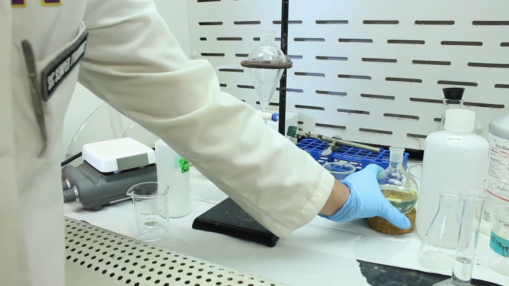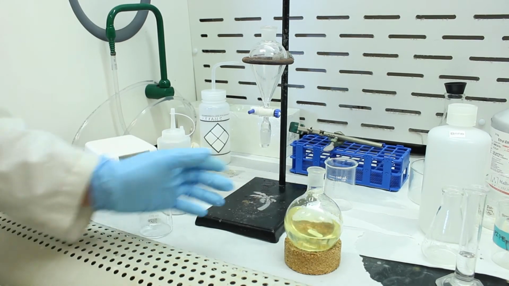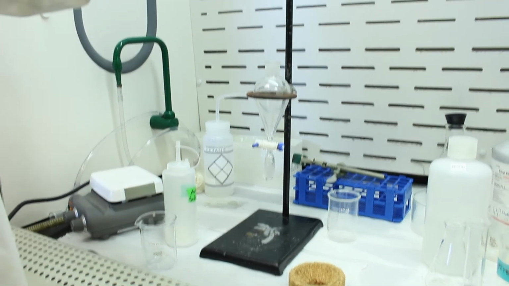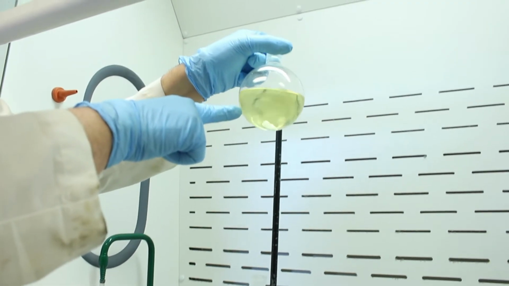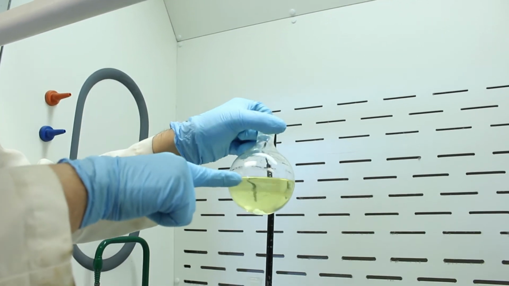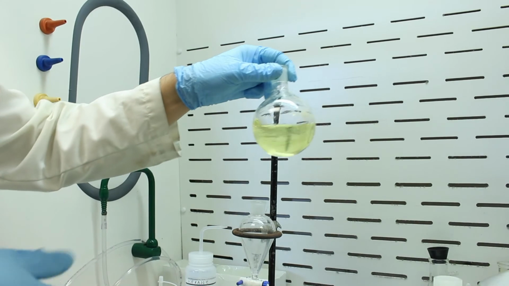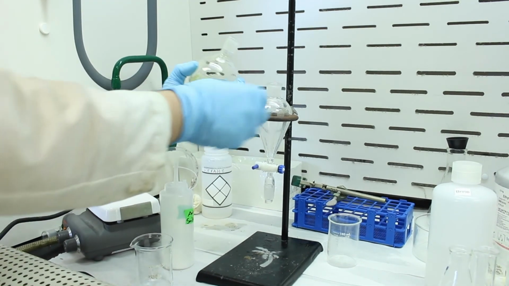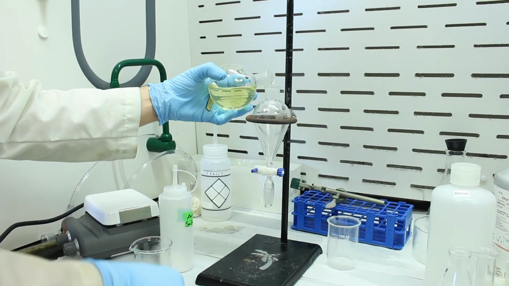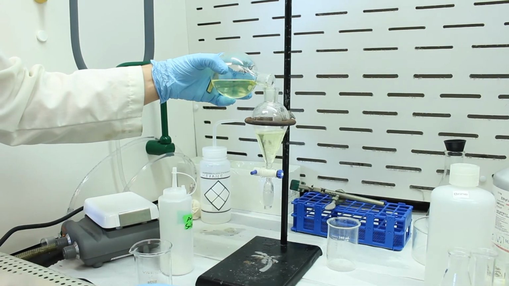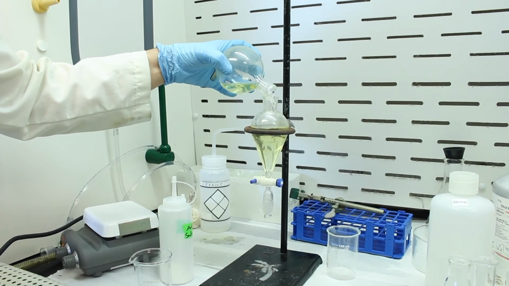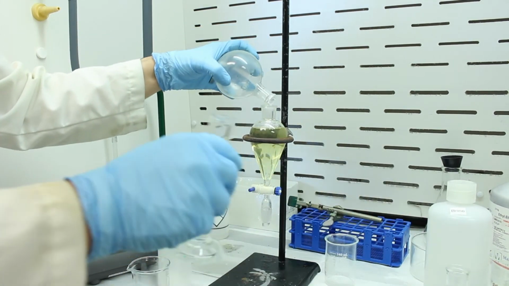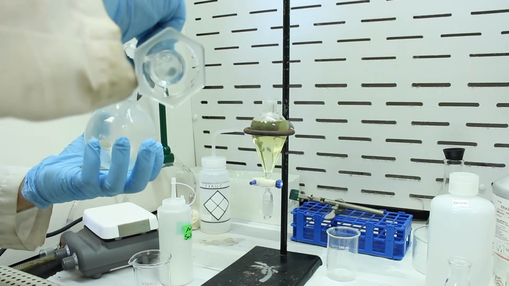Okay, so we have our mixture here. We've disassembled the apparatus. We have our biphasic mixture. It's a little hard to tell, but the lower phase is water, and the upper phase is ether. Okay, so we're going to take it and pour it into this sep funnel here to separate the layers. Okay, I use a little ether to rinse out the flask.